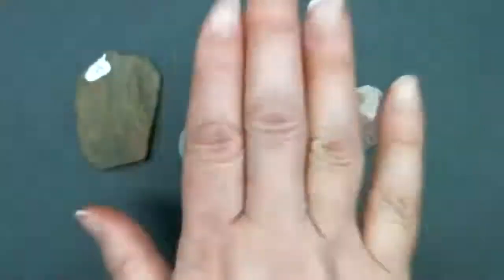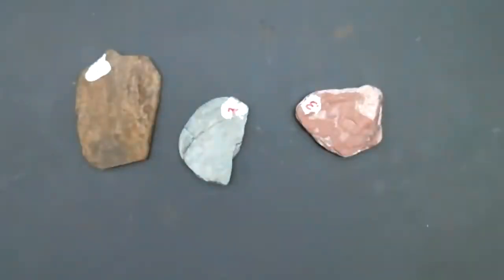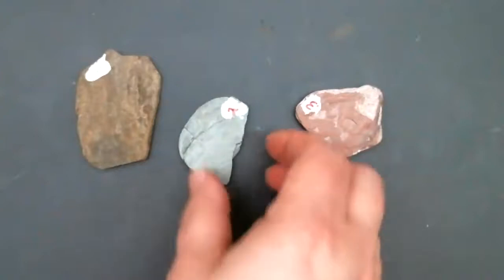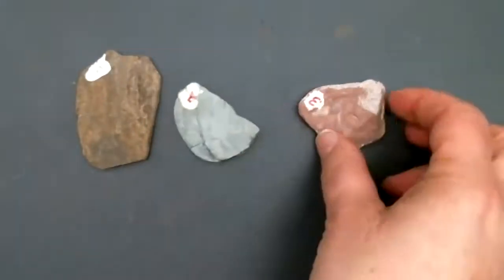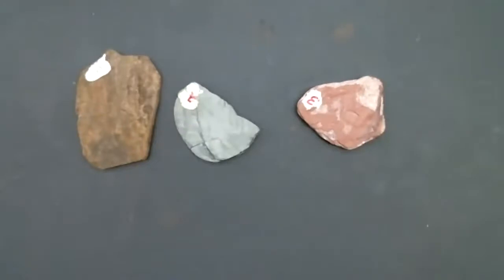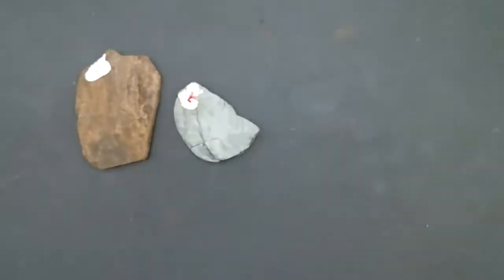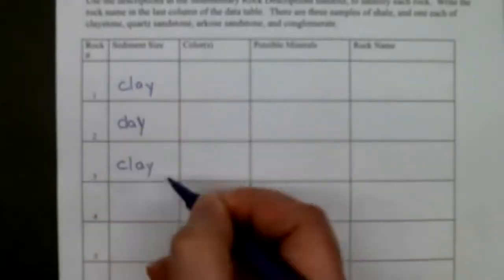Okay. But the particles, you can't see the individual particles. They are clay. So we've got clay-sized particles for rock number 1, rock number 2, 3 and 4. They are all clay.